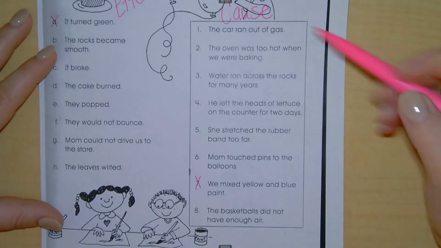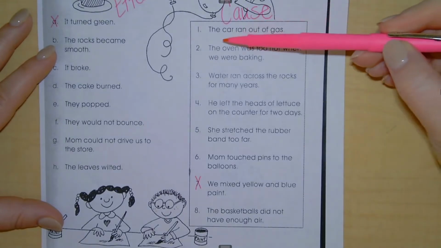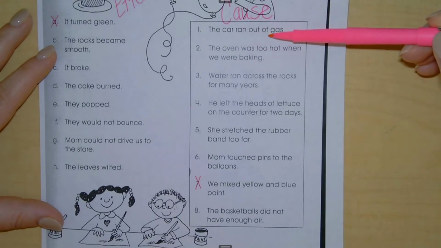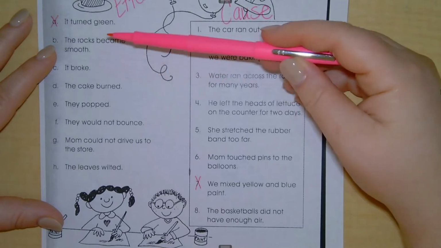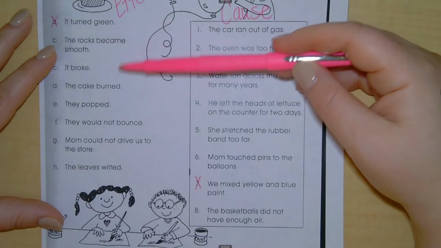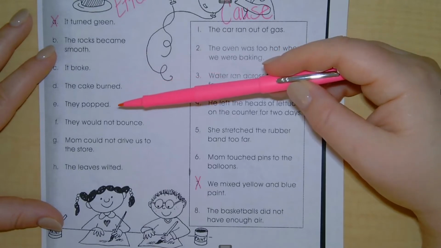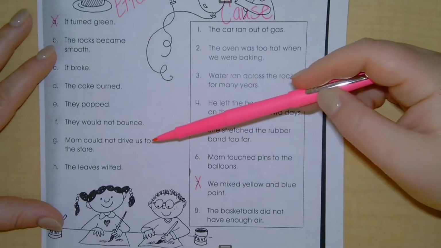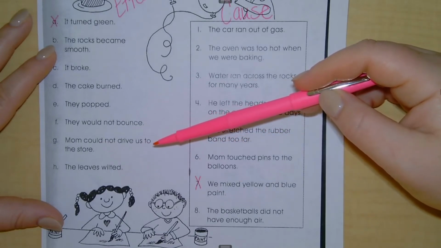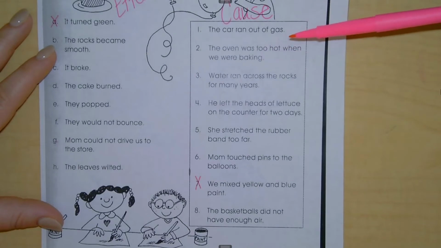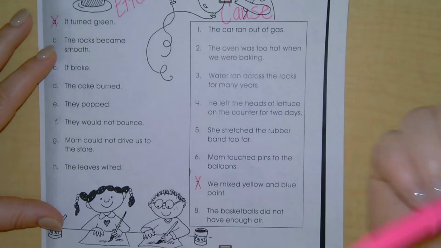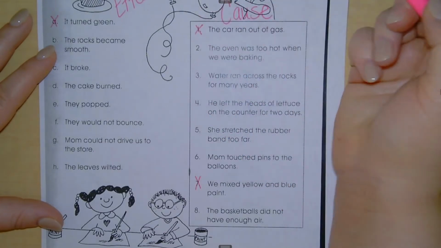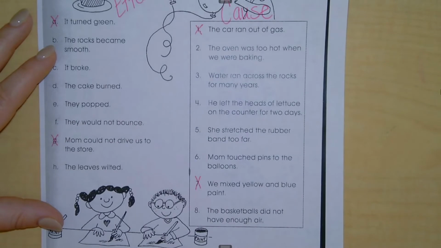Another way you could do it is you could start with the cause. And you could say the car ran out of gas. And then you could say, well, what effect would happen because the car ran out of gas? So if I come over here, I could scan the effects and say, okay, what would happen because the car ran out of gas? And as I scan them, I see, gee, Mom could not drive us to the store. So the car ran out of gas, so Mom could not drive us to the store. There's your cause, and there is your effect.